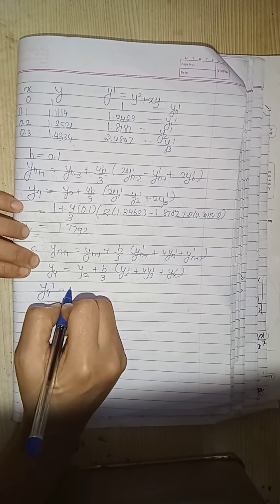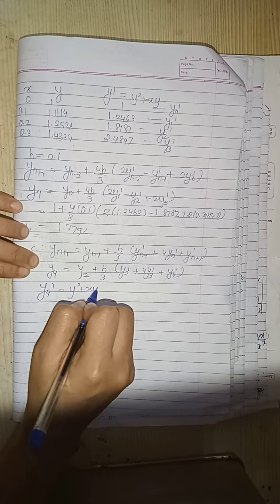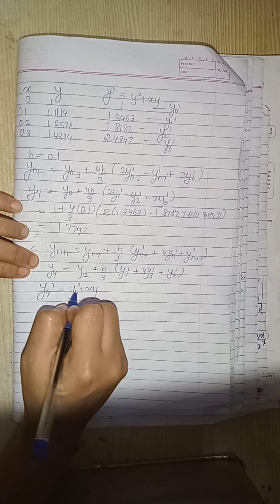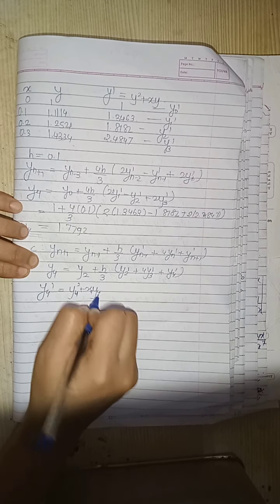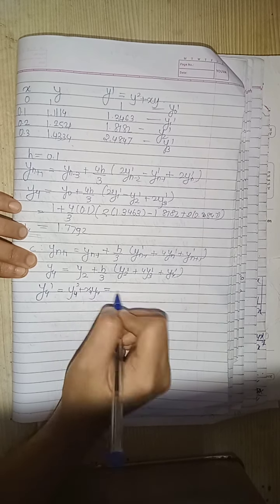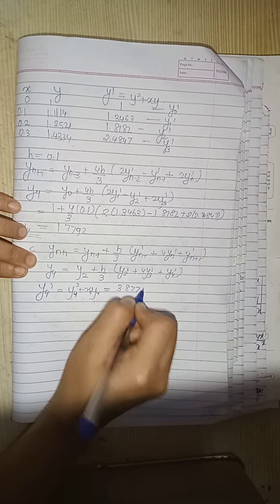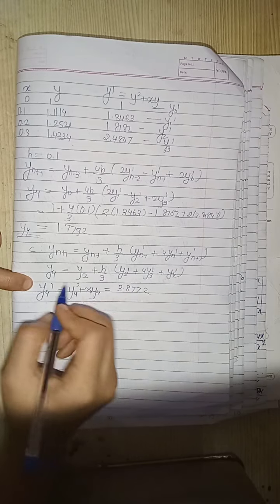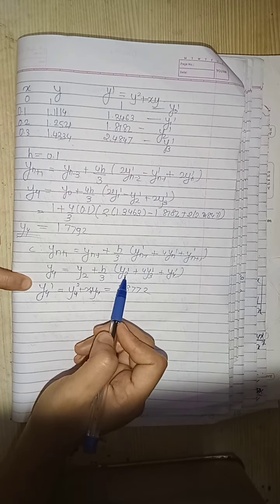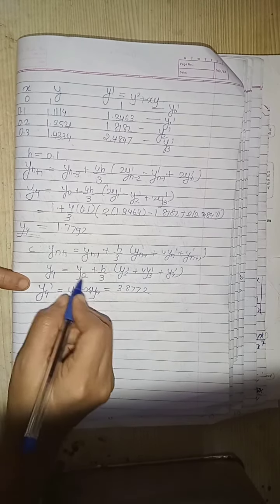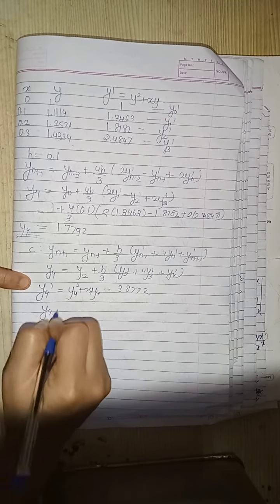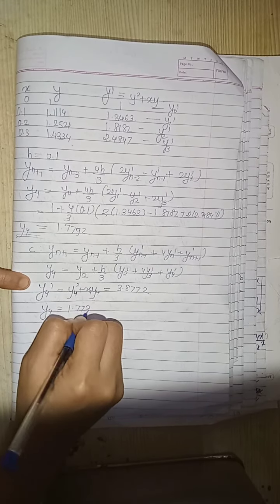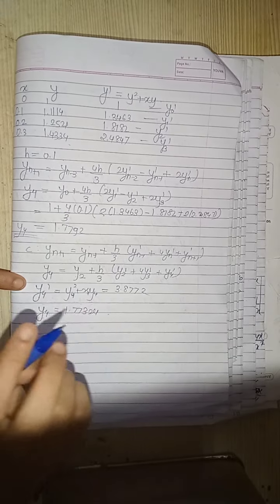So y4 dash will be equal to y square plus xy. So y4 square plus x4 into y4, which is equal to 3.8772. So now we need to substitute this value in this equation, and we have the rest of them, that is y2 dash and y3 dash and y2. So y4 will be equal to 1.77324. So this is the required answer.